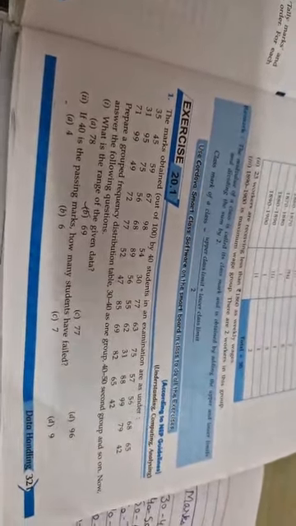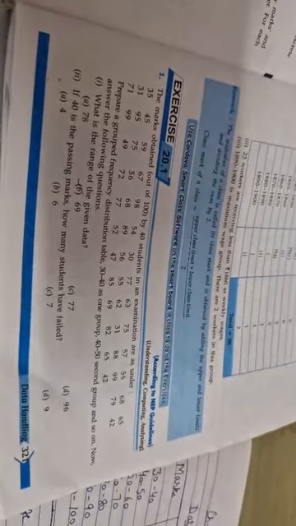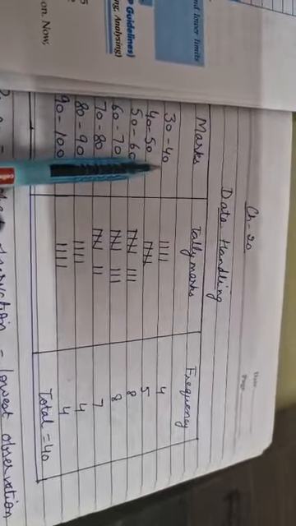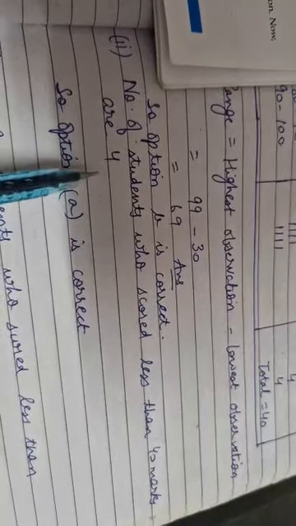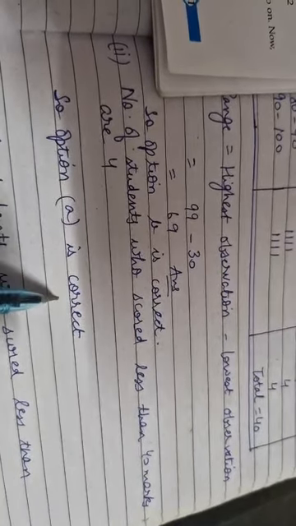Similarly, see the next question. If 40 is the passing marks, how many students have failed? The question says if 40 is the passing mark, how many students have failed? Now see, the number of students who scored less than 40 marks. Less than 40, in this range, between 30 to 40 means less than 40. So 4 students are there. So it means the number of students who scored less than 40 marks are 4. So option A is correct. Here option A is the correct option.